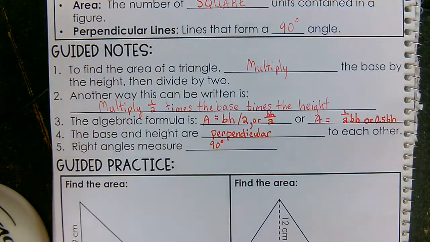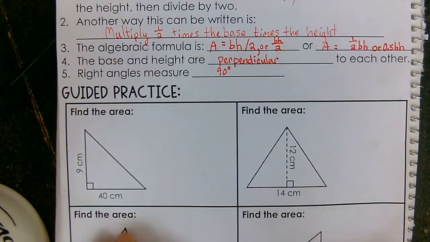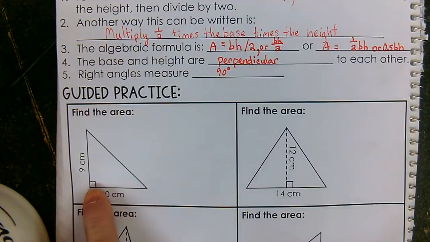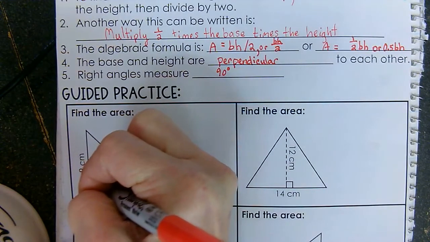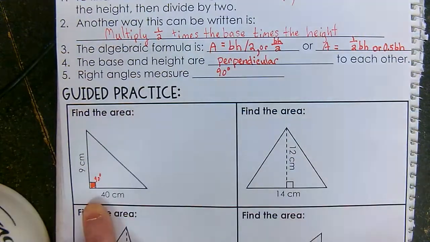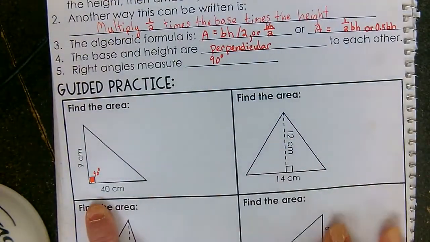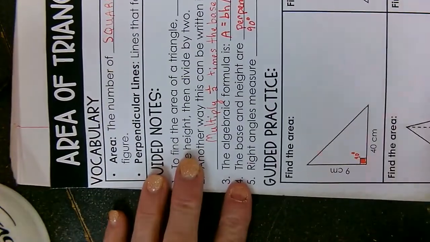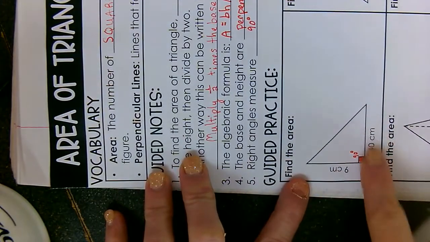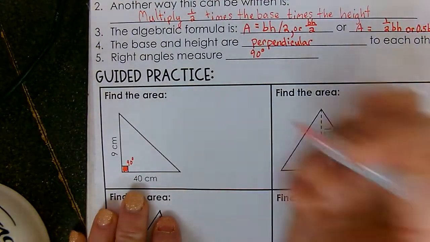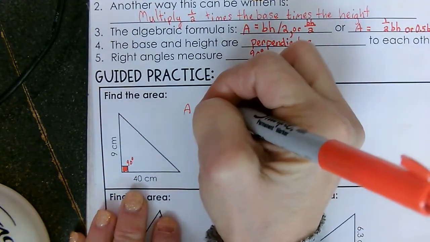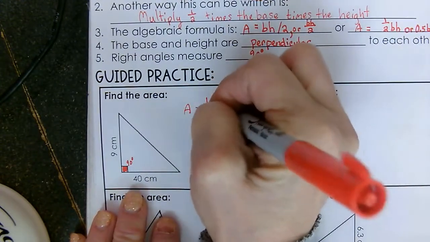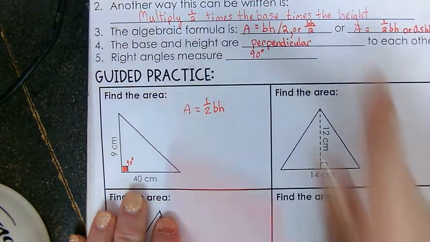Alright? So let's go down to some guided practice. Find the area. You see this box in the corner. Anytime you see this box, that means it's 90 degrees, which means where these two lines meet are the base and the height. So base could be 40 and height 9 centimeters, or I could turn it on this side because they still meet in 90-degree angles and call this the base and this the height, just to know that. So let's begin by saying area is equal to, I'll just do 1/2 base times height because that's the one you're going to see the most, but you can use any of these formulas up here.